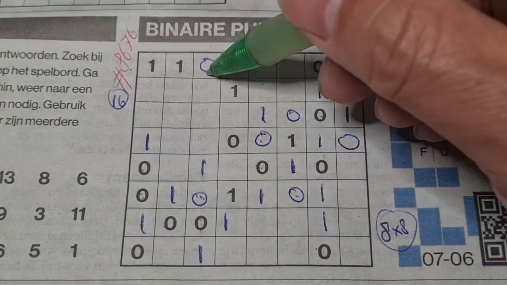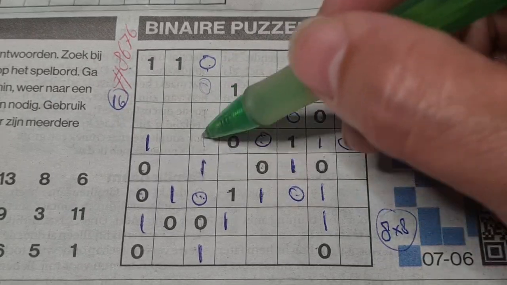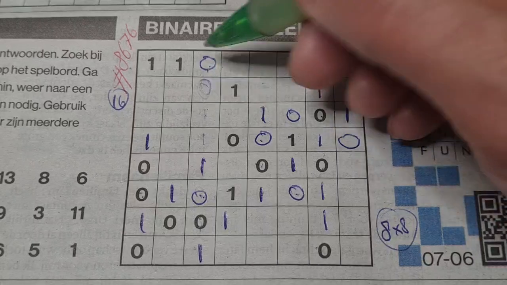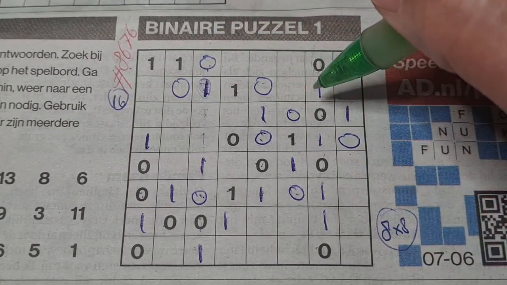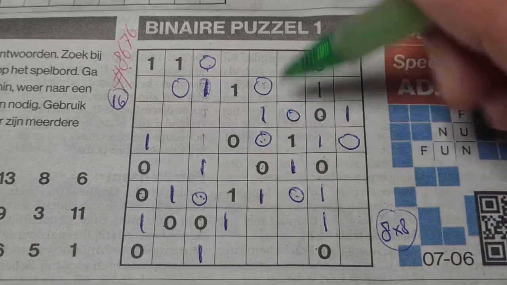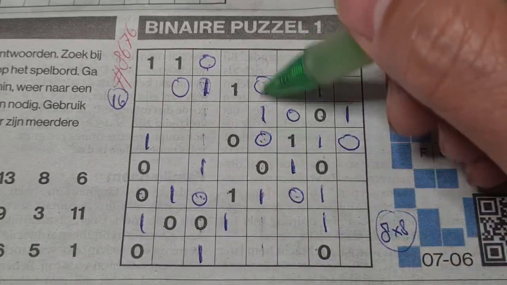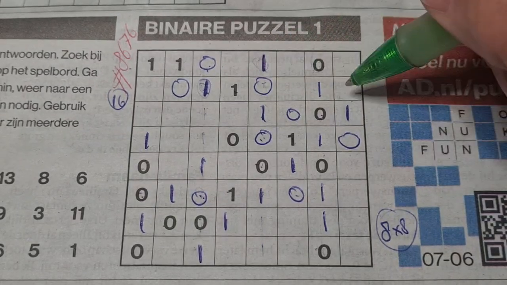Here we have 3 O's. If I place number 4 here, then we have 3 ones in a row in this column. Not allowed, one of the rules. So this can be no, there should be a 1. Double one, here no, there no. We have here 3 O's. If I place number 4 there, then we have 3 ones in a row in this column. Not allowed, one of the rules. So this can be no, there should be a 1.